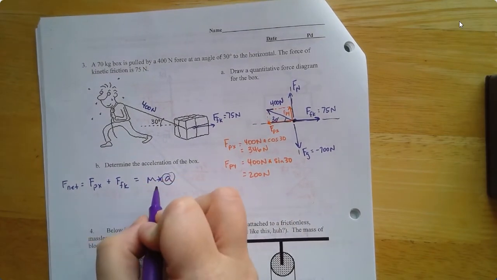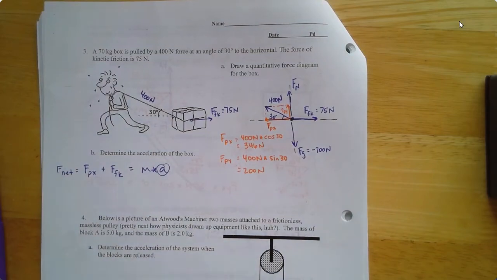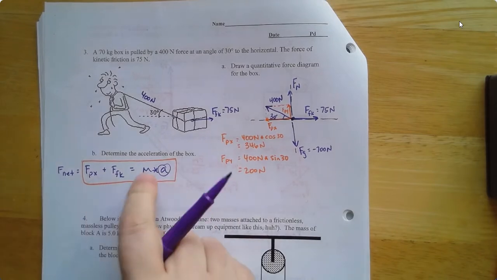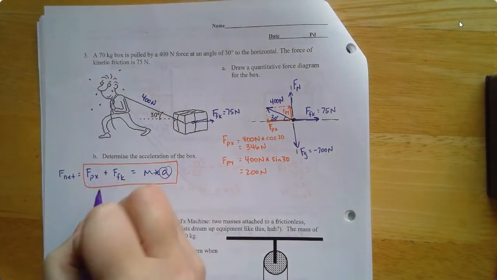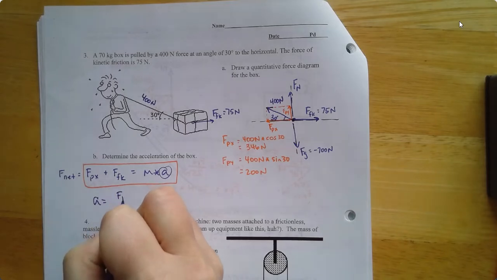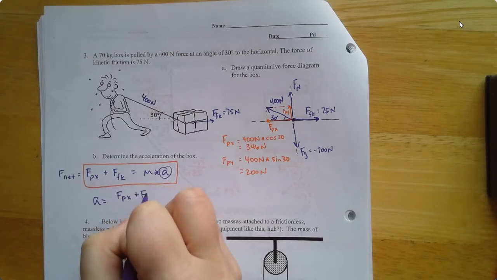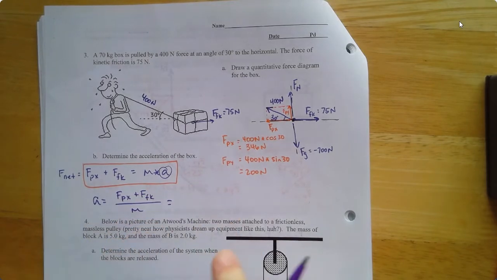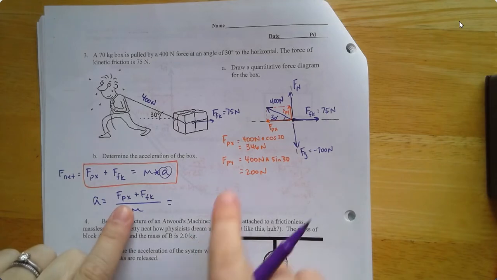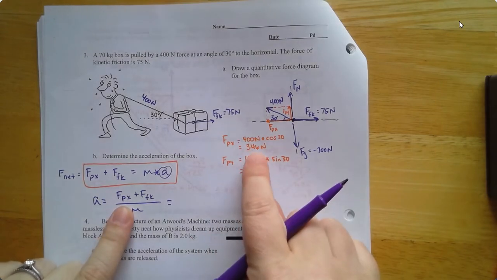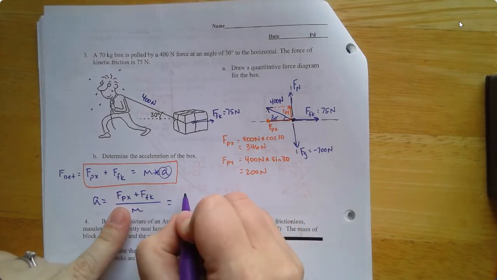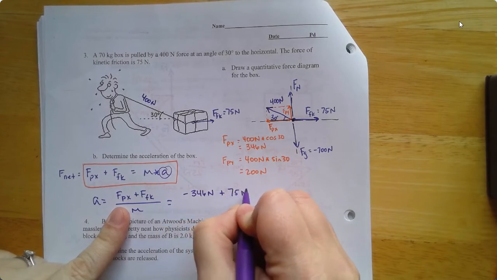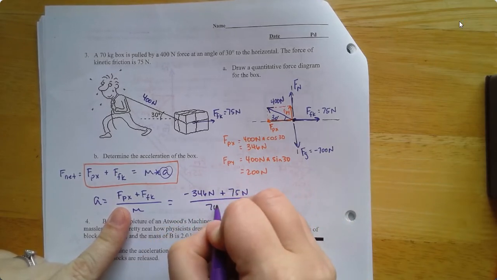So in order to do that, what I'm going to do is focus on my two forces and Newton's second law. I'm going to divide both sides of this equation by mass. So acceleration is going to be the force of the pull in the horizontal direction plus the force of friction divided by mass. Keep in mind, one of these is going to be negative and one's going to be positive. So I'm going to use the direction to the left as my negative direction. So minus 346 newtons plus 75 newtons divided by the mass of the box, which is 70 kilograms.